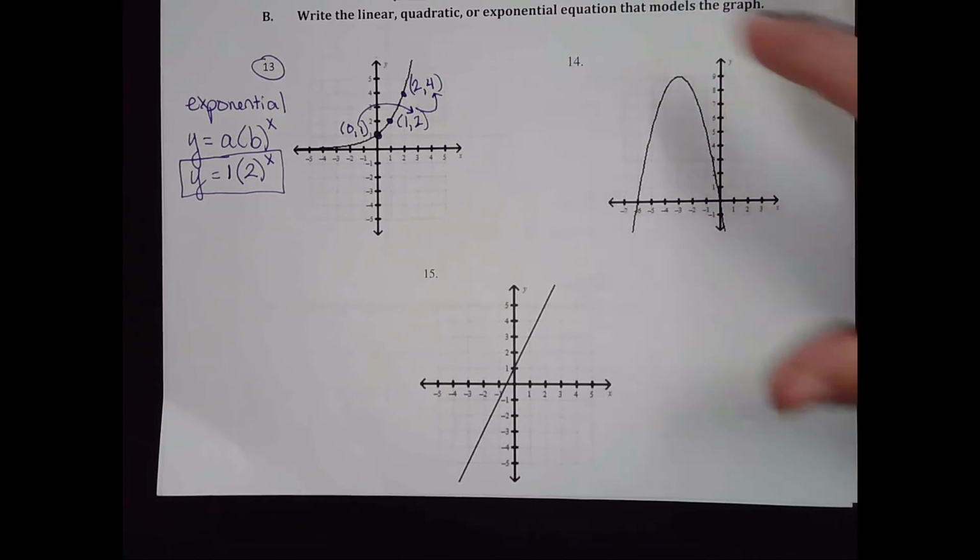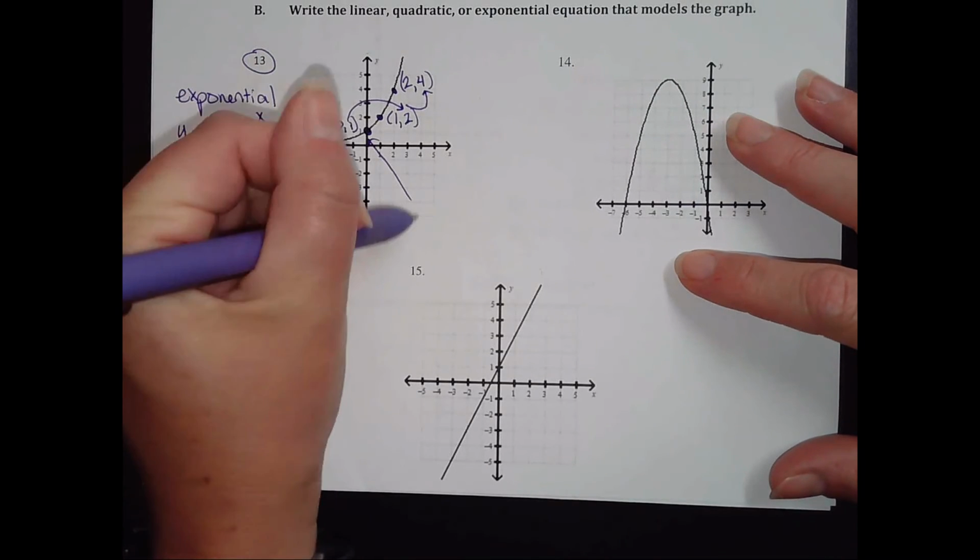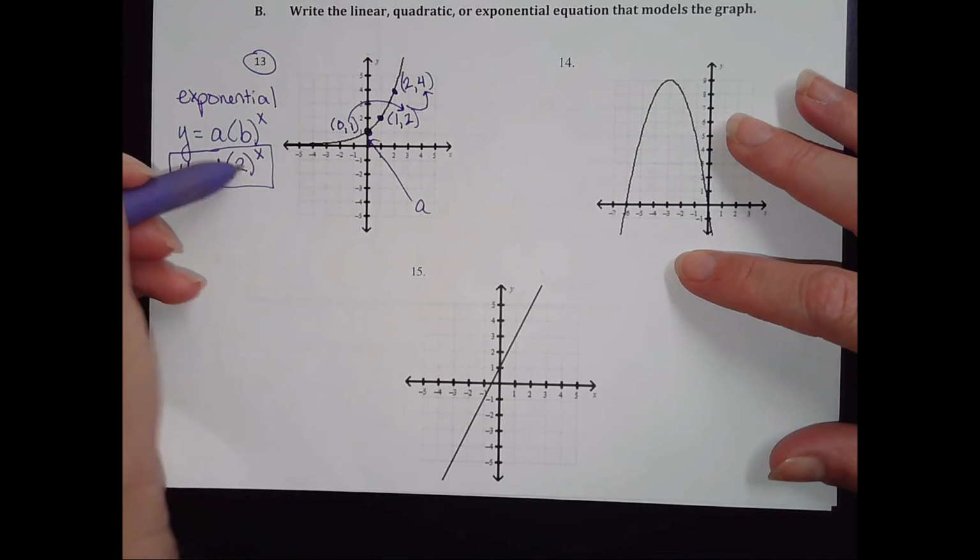Okay, 14. The curve starts as the initial value. Yep, this is your A value. And then the pattern is your B. Oh, I see.